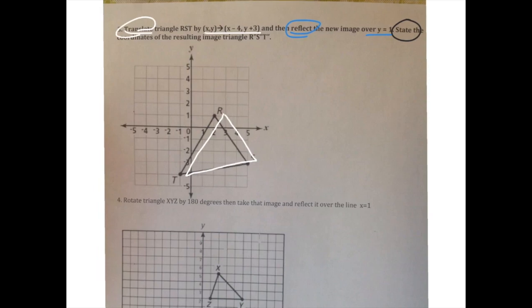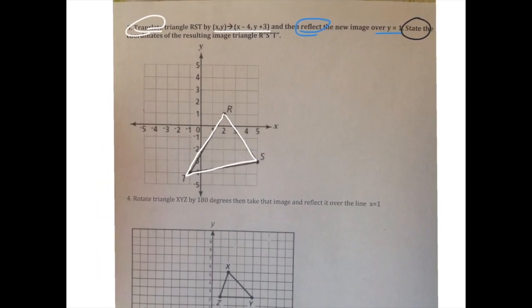First of all, translate. Okay, so the triangle is starting off here, and we're asked to be pushing it 4 spaces to the left, and 3 spaces up. So you can visually track that in your head. It's starting here. It's going 1, 2, 3, 4 spaces to the left, and 1, 2, 3 spaces up.